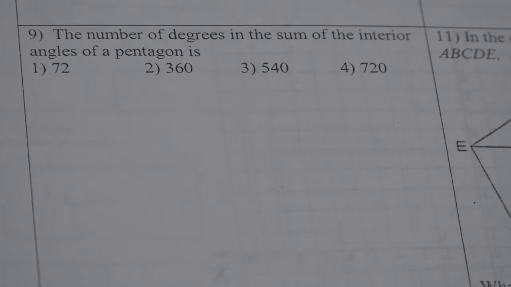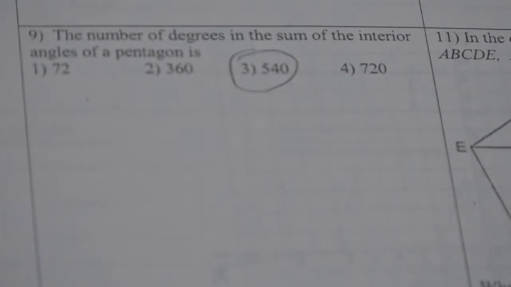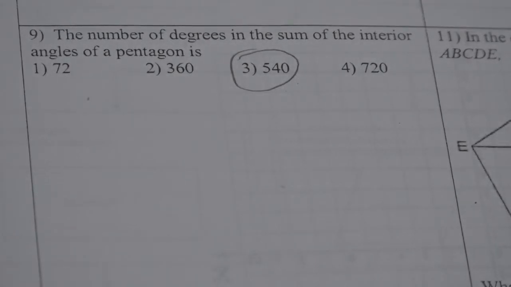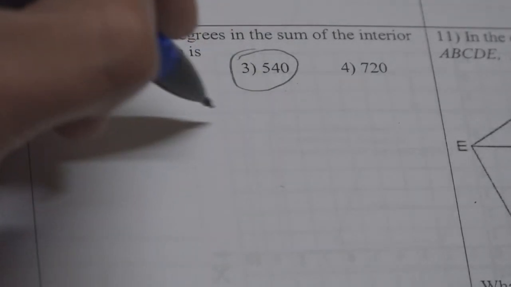So the number of degrees in the sum of the interior angles of a pentagon is, oh my God. The sum of a pentagon, guys. Okay, now to show work. Okay, let's say I need to show work.